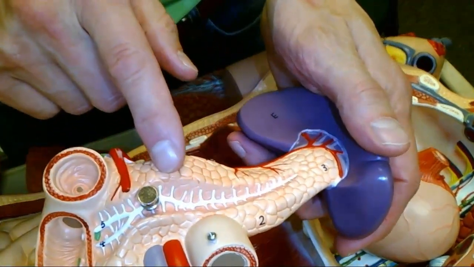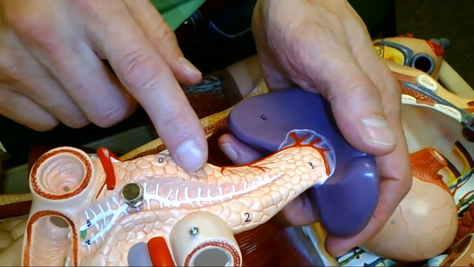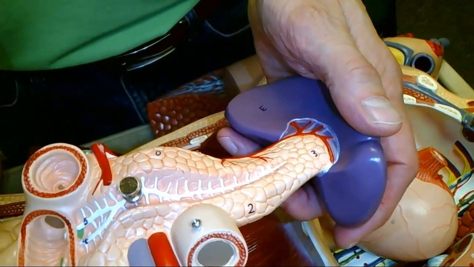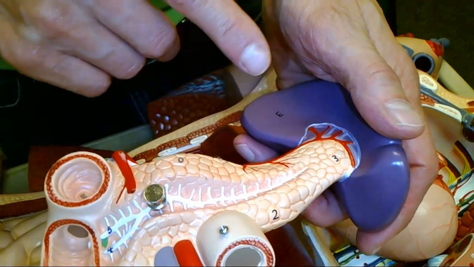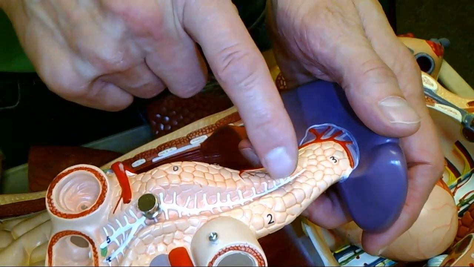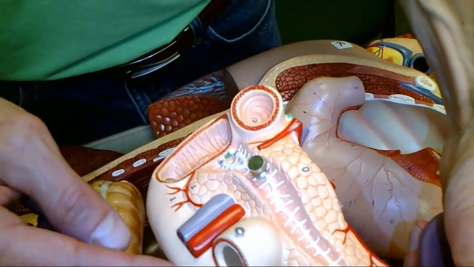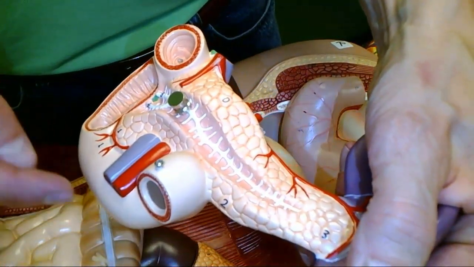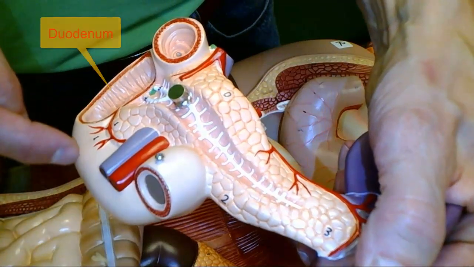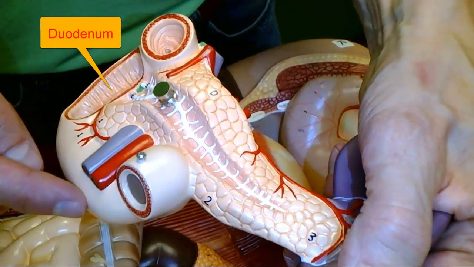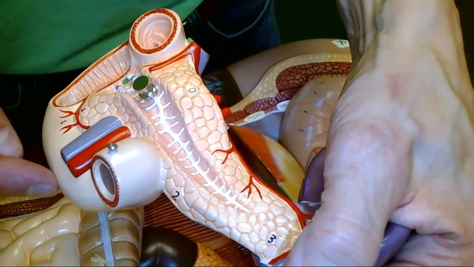So the pancreas makes digestive juices and some other hormones that aren't involved in digestion, such as insulin. And these digestive juices drain into this first part of the small intestine, which is called the duodenum. So this is the duodenum, and this is where most of the chemical digestion of your food occurs.